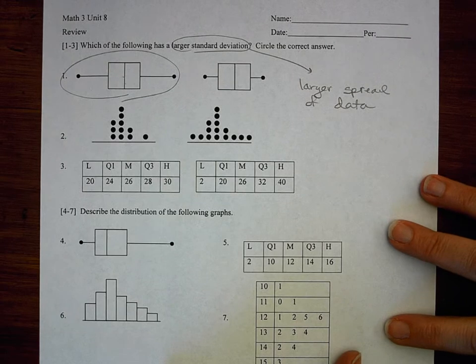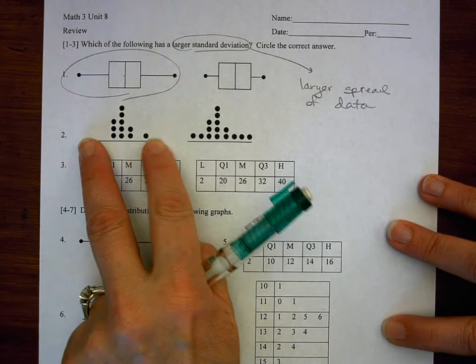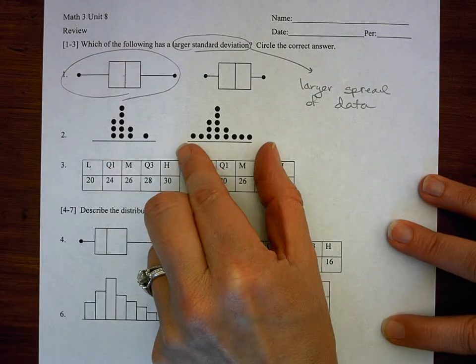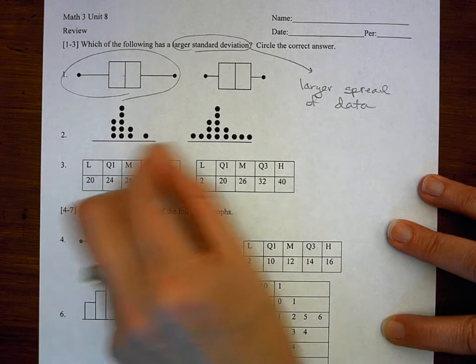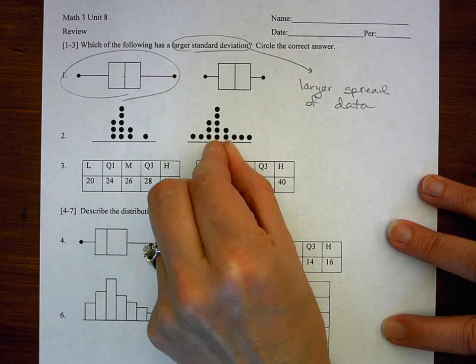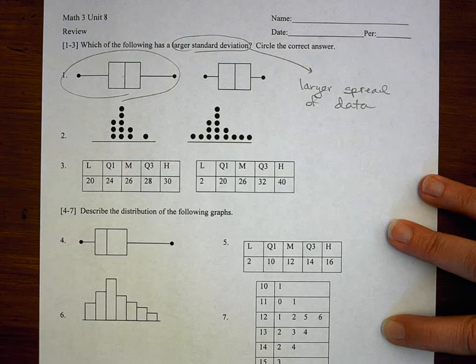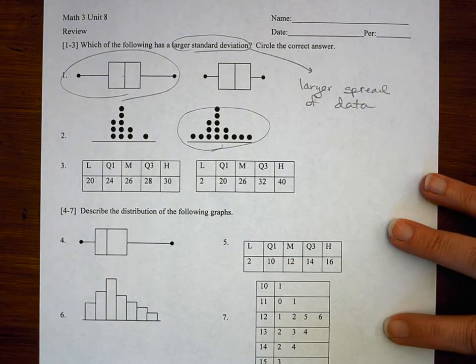Then if I look here, same kind of idea. I look to see how wide the graph goes, right? So I look here and compare to here. This has a tighter grouping in the middle, while this one is spread out. Yes, there's a tight grouping in the middle, but then there are these stray people to the left and to the right. So this would have a larger standard deviation.